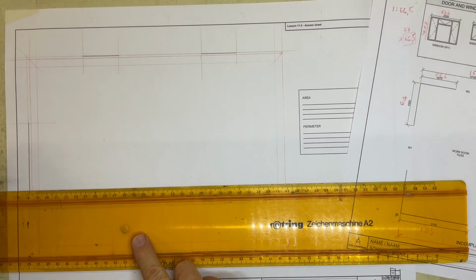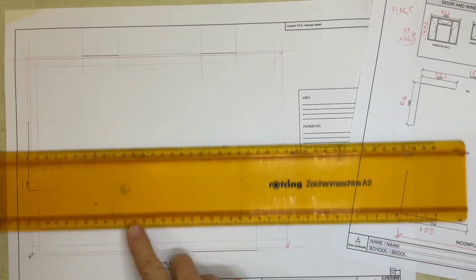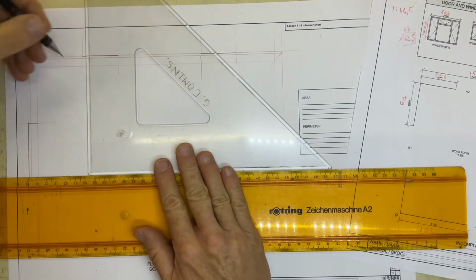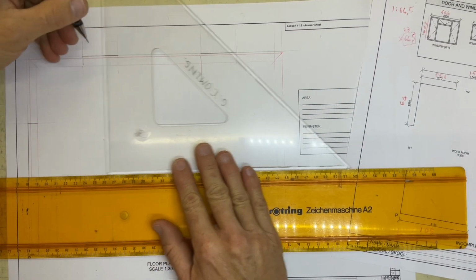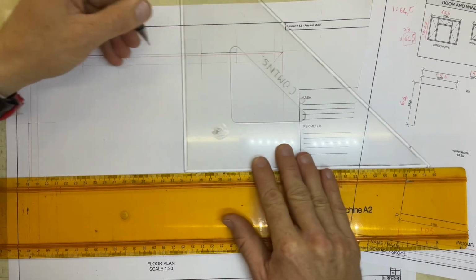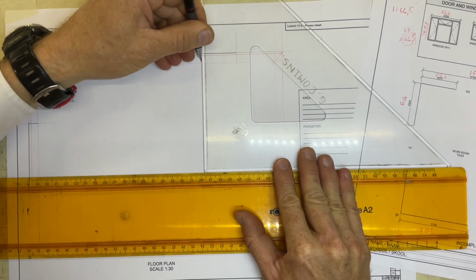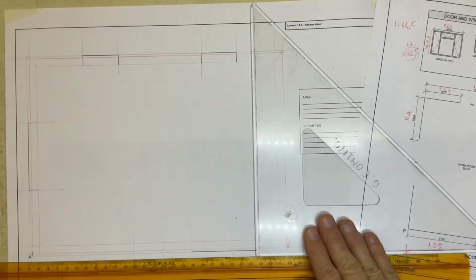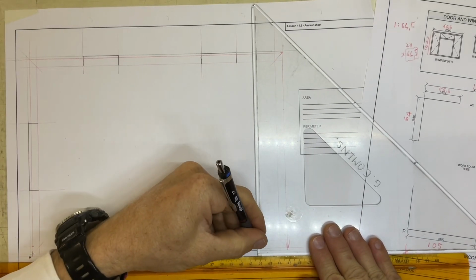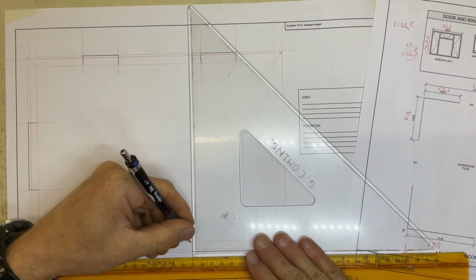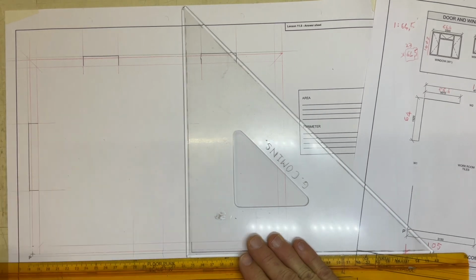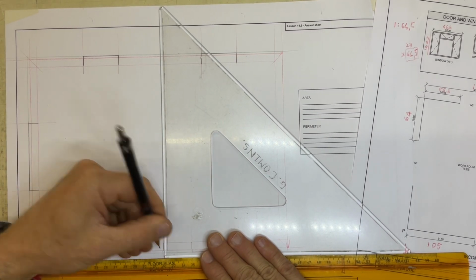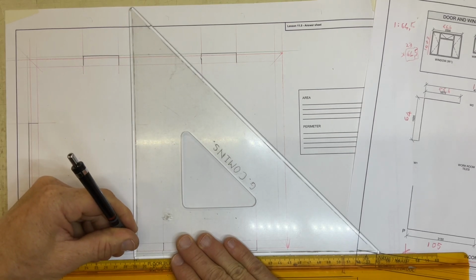After I've done that, I'm going to draw lines going back over here, back over there, back over here, there, over there, all the way to the internal wall. Keep going. Over here. Over here. Right, there's the windows done. I need to draw in where the door is. Nice dark line there. Nice dark line there.